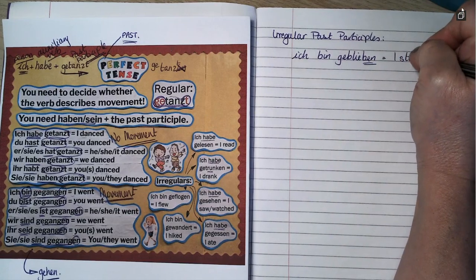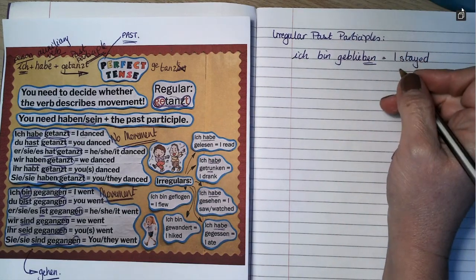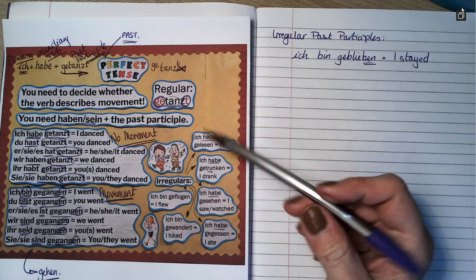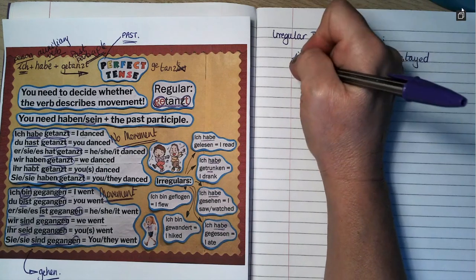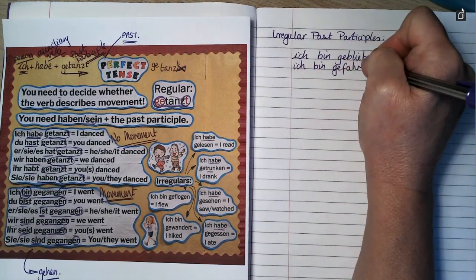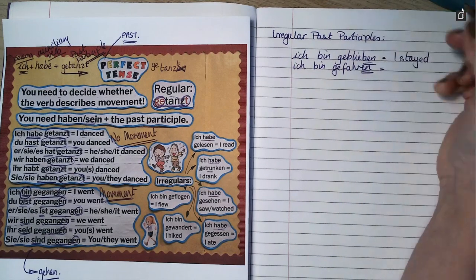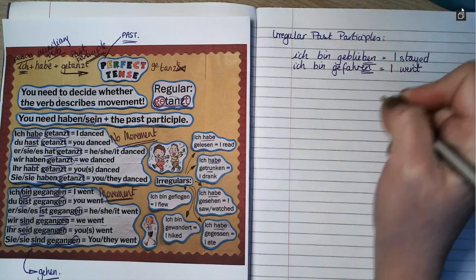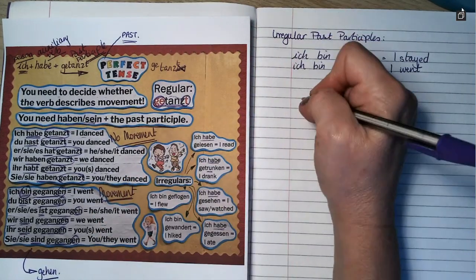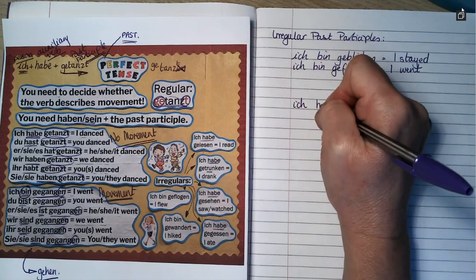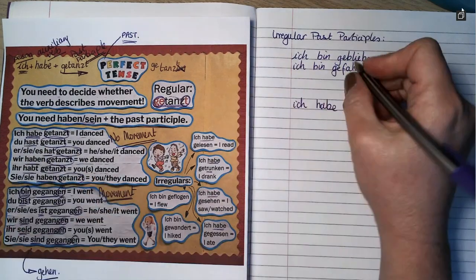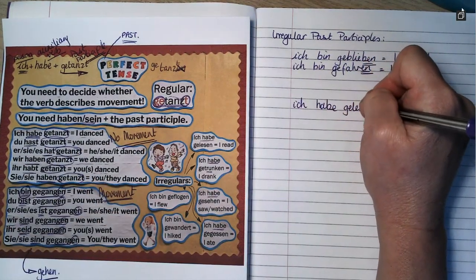So that's obviously irregular. Then we've got gegessen on here. We've got gefahren. Let's have that one. So ich bin gefahren. We did that as our example on the last page. I went. Remember that gefahren is the one with transport. We've got gegangen on here, right? Lesen is another one. I'll leave a little bit of a gap. Because I read is obviously going to be no movement, so it's going to be up here, and it's going to be ich habe. So ich habe gelesen.